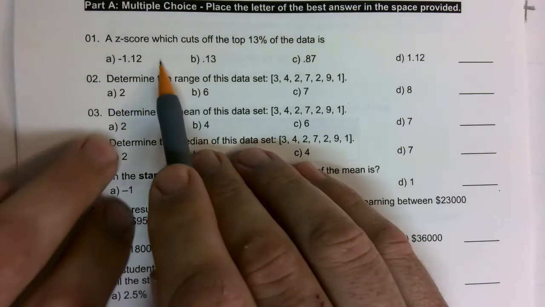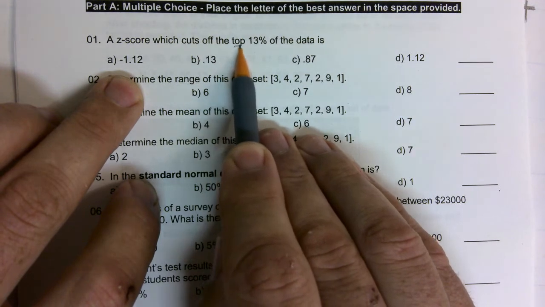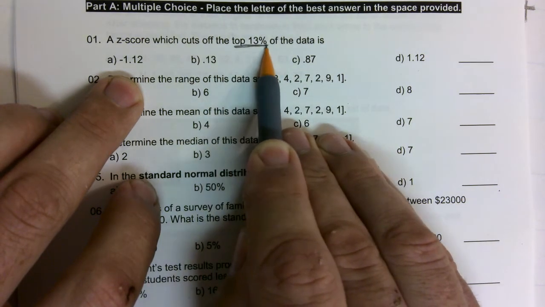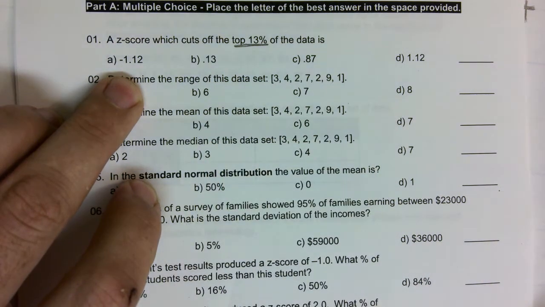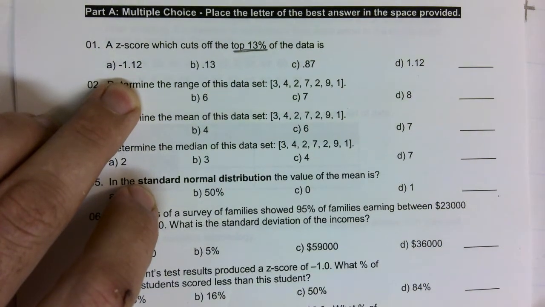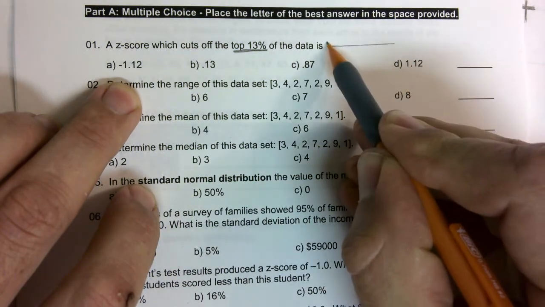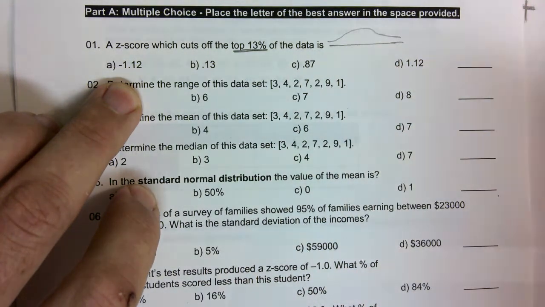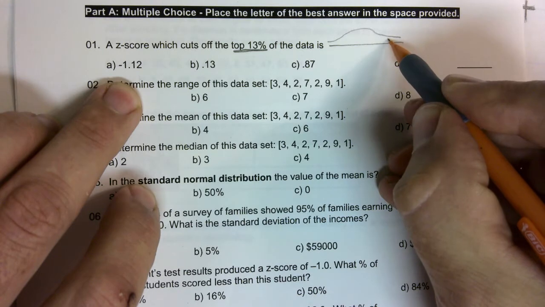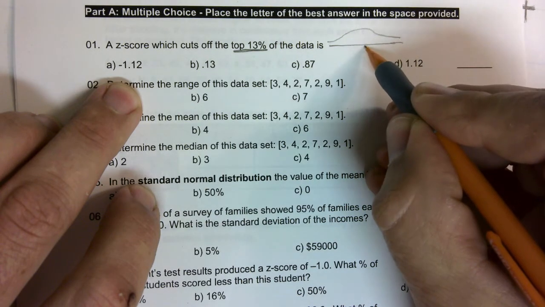Okay, a z-score which cuts off the top 13% of data is, so what would be the z-score that cuts off the top 13? Well, let's do a quick normal curve here. If they're talking about the top 13, obviously, if 100% is under the curve, this is 50.